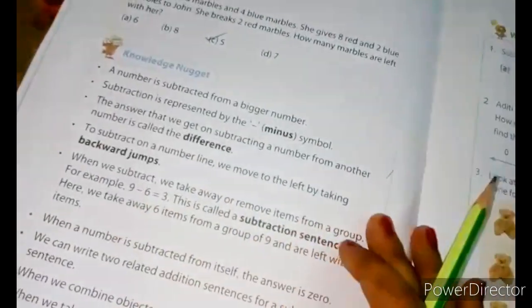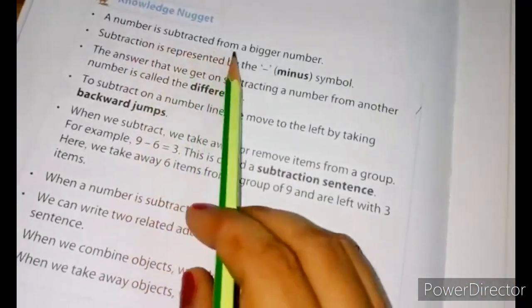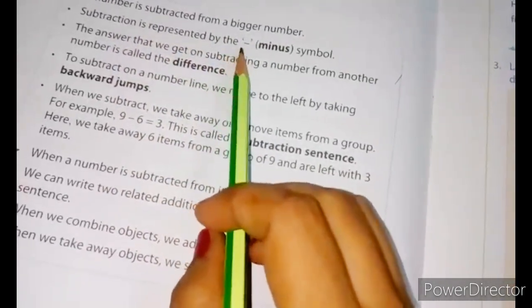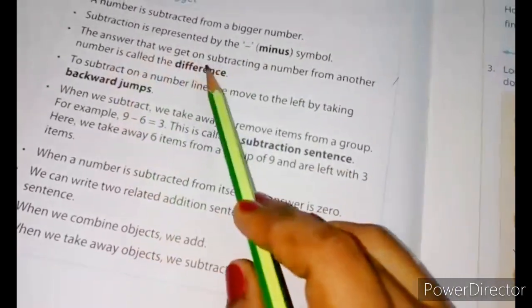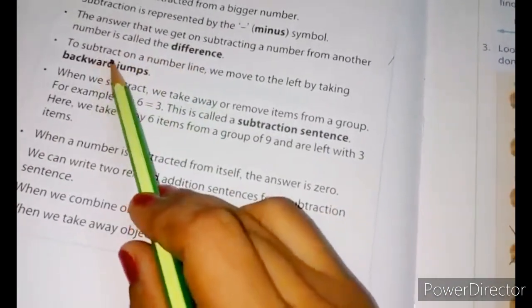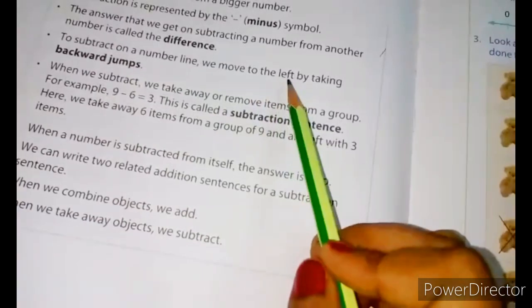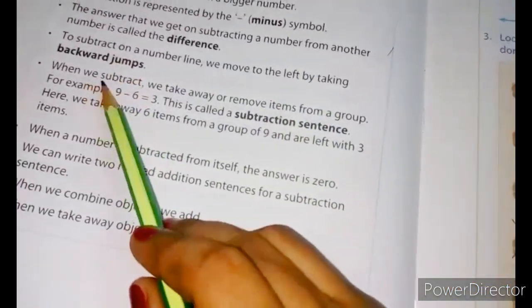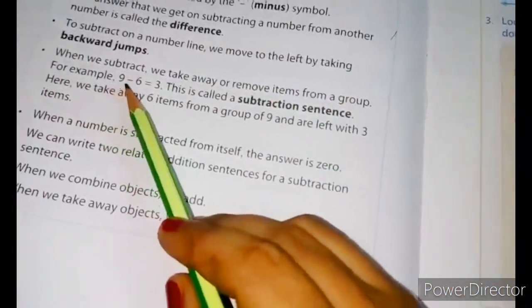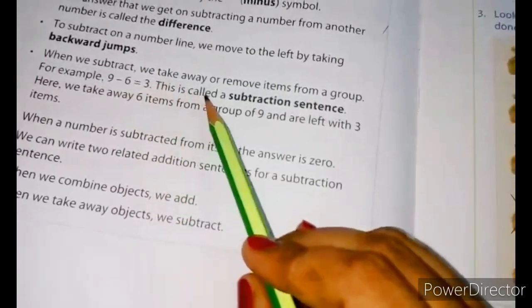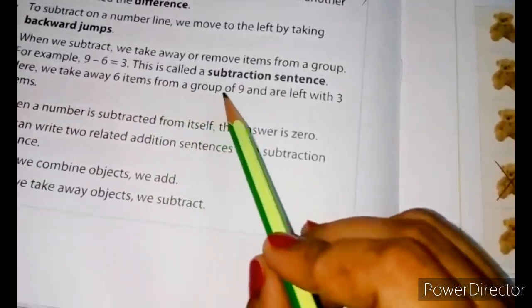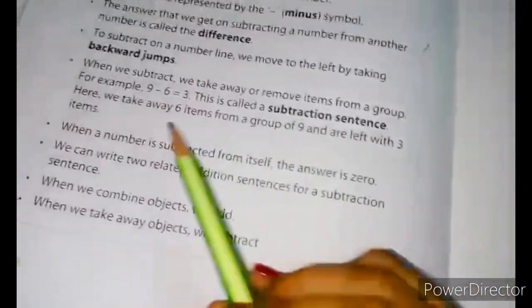Now, what have we learned from this chapter? A number is subtracted from a bigger number. Subtraction is represented by the minus symbol. The answer that we get on subtracting a number from another number is called the difference. To subtract on a number line, we move to the left by taking backward jumps. When we subtract, we take away or remove items from a group. For example, 9 minus 6 is equal to 3. This is called a subtraction sentence. Here we take away 6 items from a group of 9 and are left with 3 items.